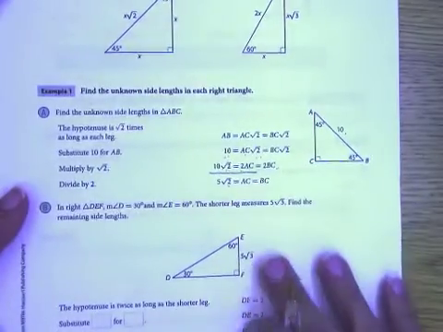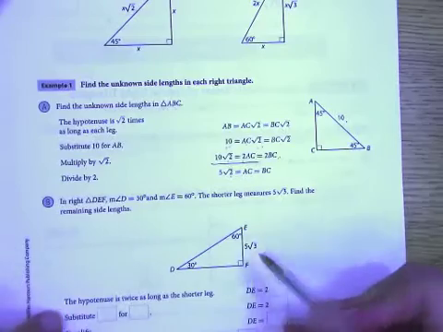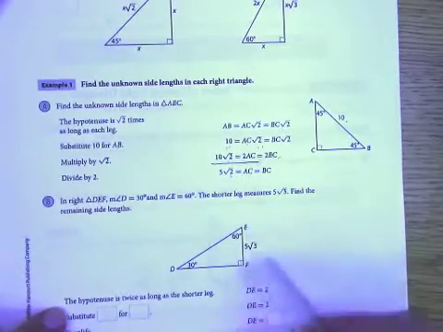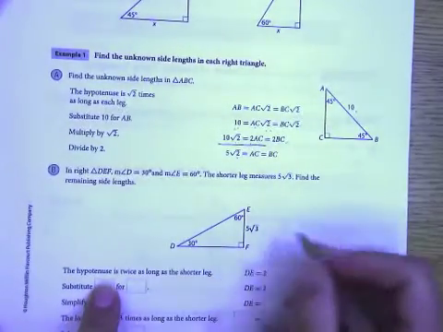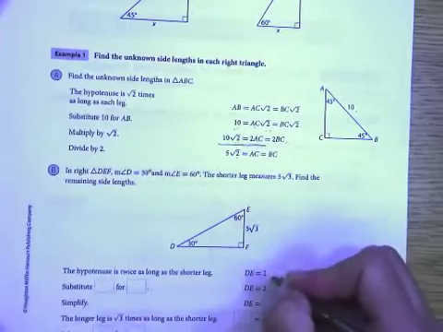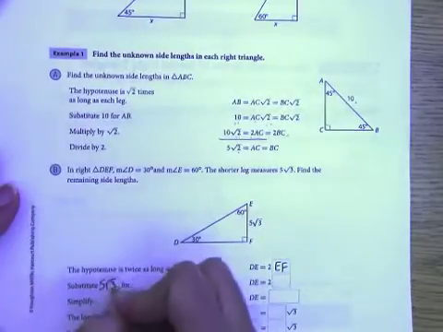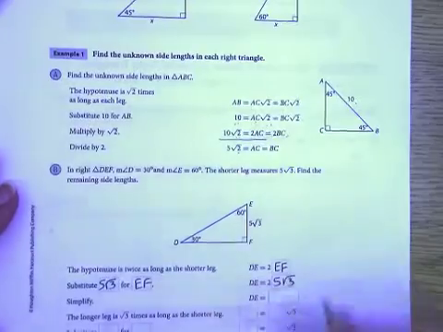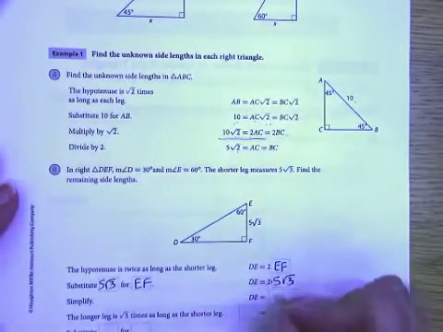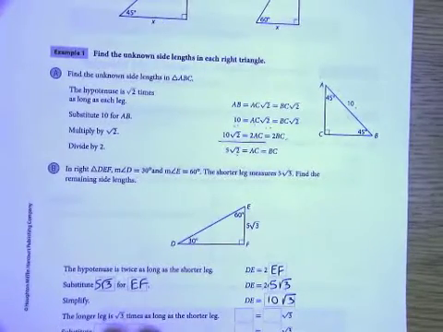In part B, this time I have a 30, 60, 90, where I'm given the short leg and I'm trying to find the missing side length. So that's the hypotenuse and the longer leg. Now I know that the hypotenuse is twice as long as the shorter leg. So DE is 2 times EF. Now I'm going to substitute 5 radical 3 in for EF. Now I'm going to multiply the 2 times the 5 and get 10 radical 3. So I know that the longer leg is radical 3 times as long as the shorter leg.